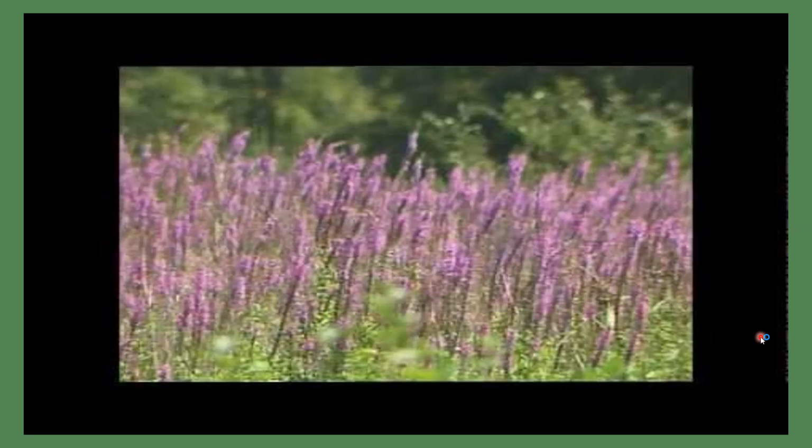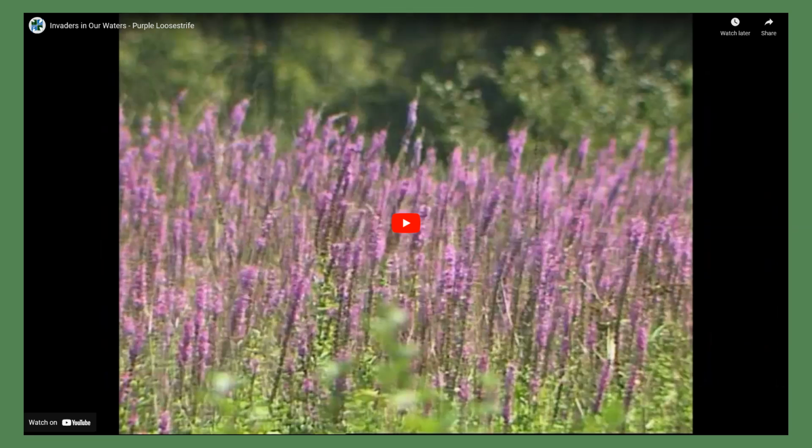All right, so we're going to look at a video that gives us a bit of an example. It talks about purple loosestrife, which is one of the invasive species that has been able to be controlled and managed in Ontario and in Canada. And so we're just going to look at this example to learn a little bit more about how this process works. Your workbook talks about it a little bit, but just being able to see it gives us a little bit more information and makes it a little bit more tangible and understandable.